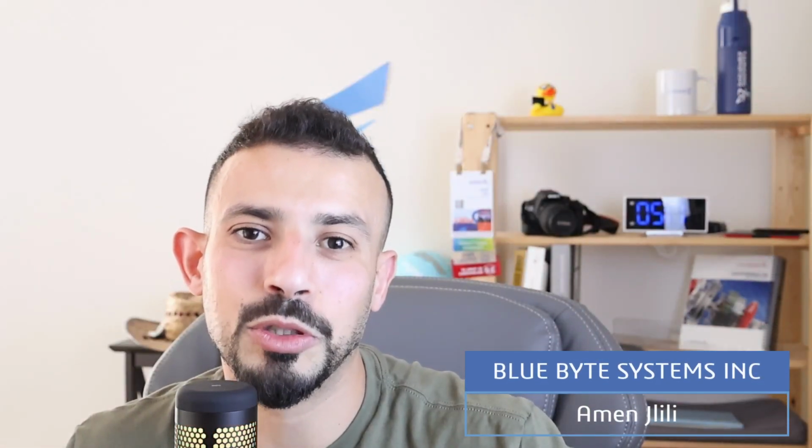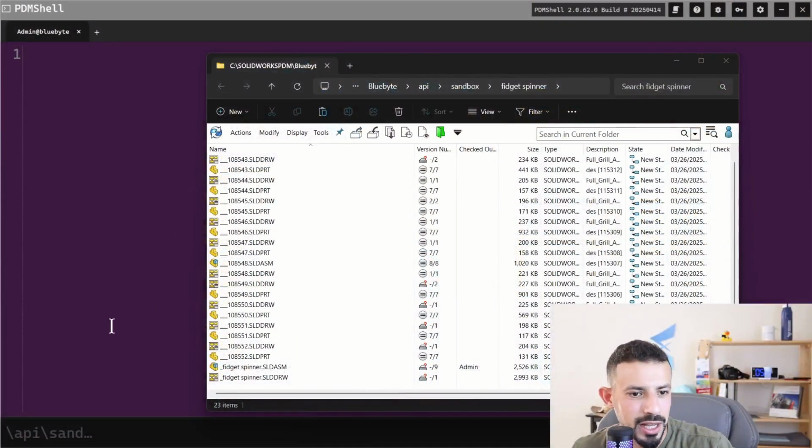In this update, I'm going to show you the awesome scripting feature of PDMShell. All right, I have my fidget spinner folder. I'm going to take all of my parts and save them as step files in a new folder that I will create. And then once those files are saved, we will add them to the vault and check them back in. Now to create our script, we're going to use Notepad.